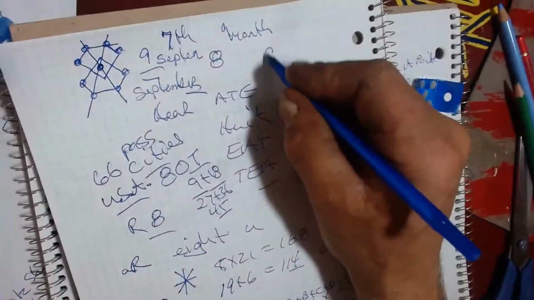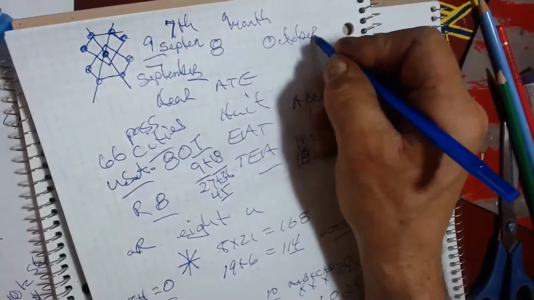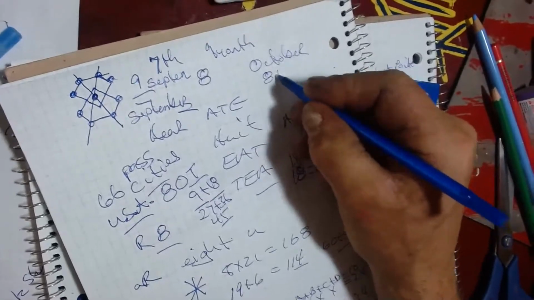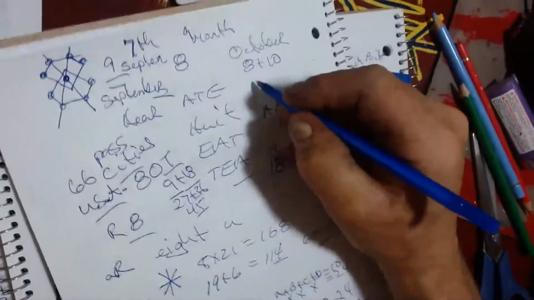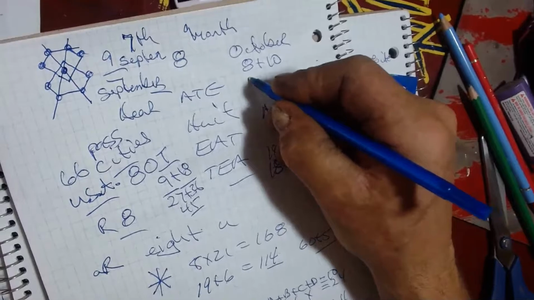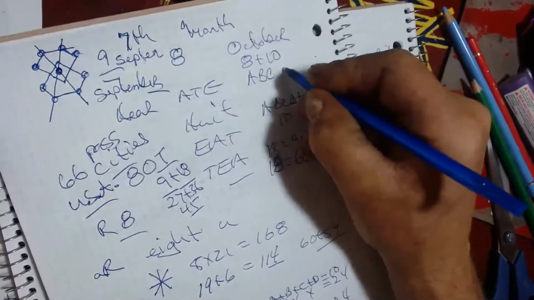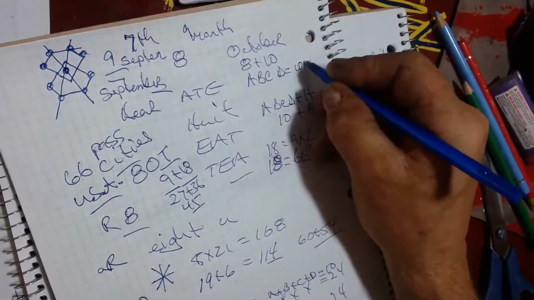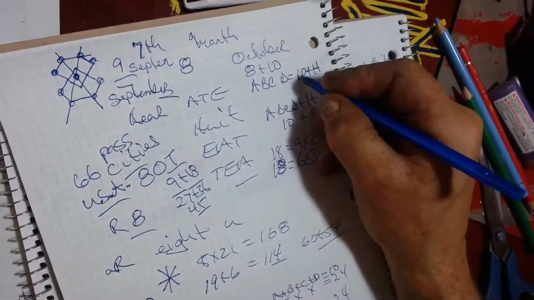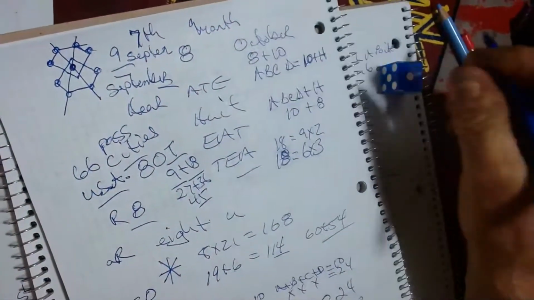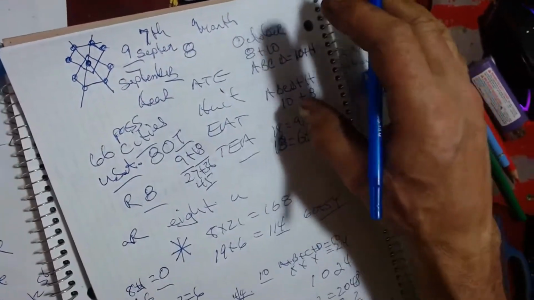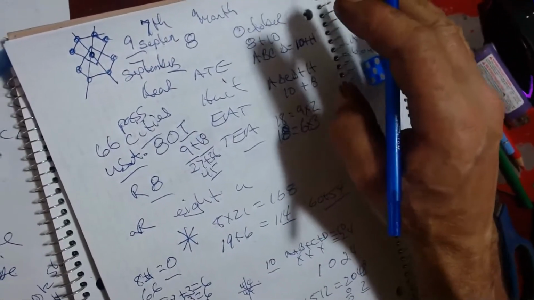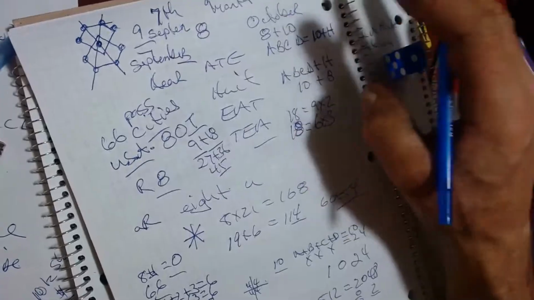So how did we get October, where we had 8 and 10? Right, because you have 8 and 10. You need A, B, C, D equals to 10 plus H. And that's your 18. So when you get that, you also get the explanation of mixing T. The EA comes together because that's also the 1st and 5th letter.